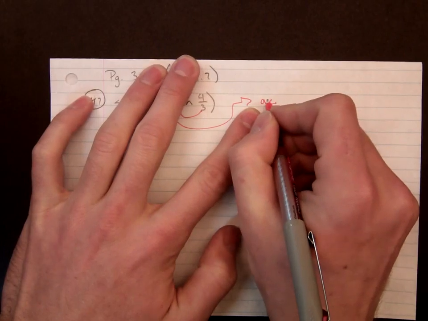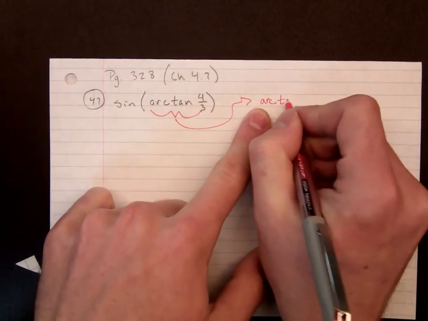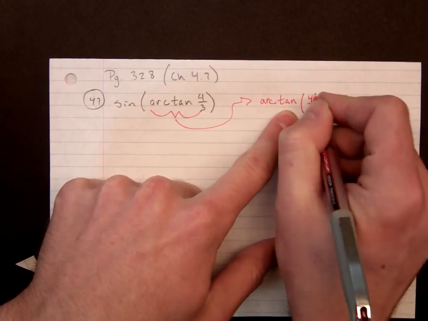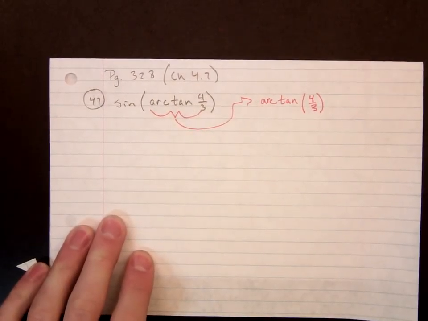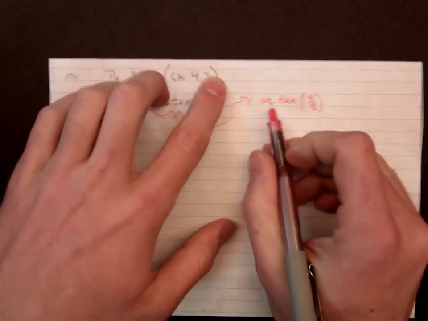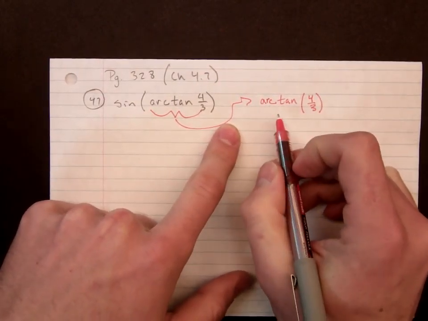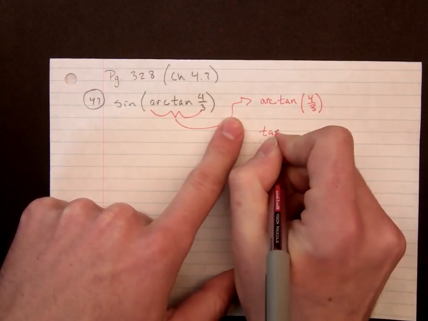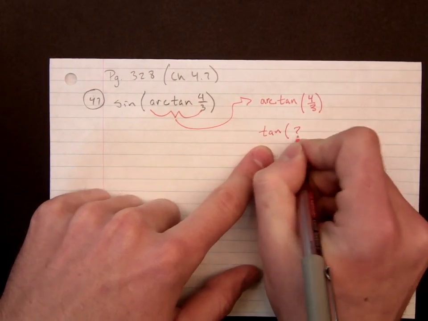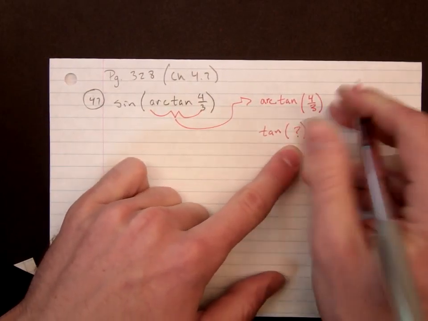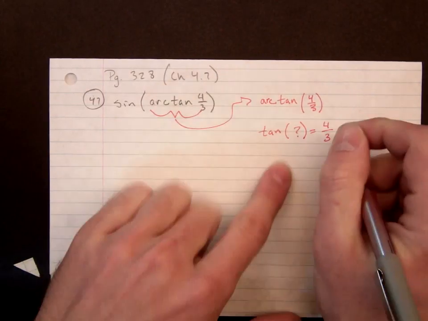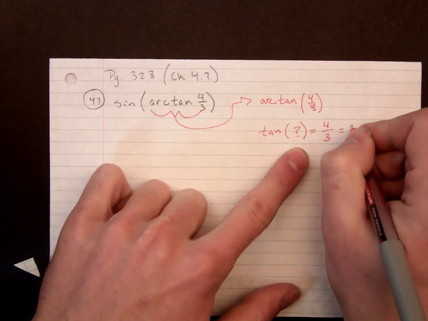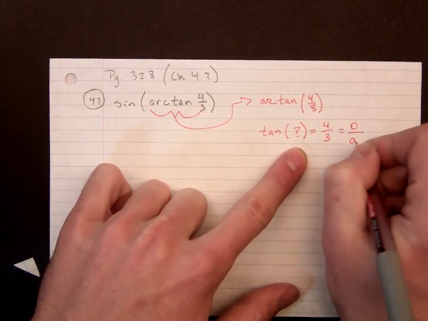So I have arc tangent of 4 over 3. Now, when I do anything involving arctan here, what I'm really asking is tangent of what angle is equal to 4 over 3. Well, I know tangent of any angle is in fact just going to be the opposite over the adjacent.